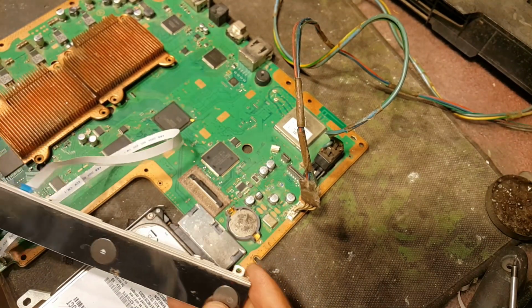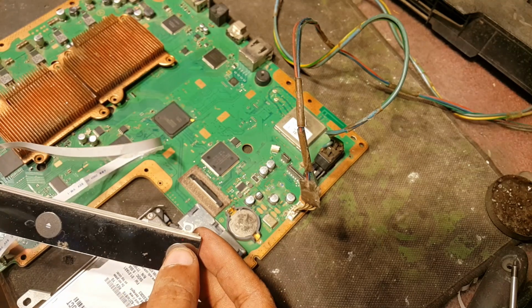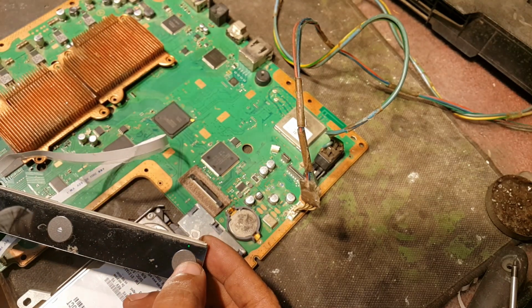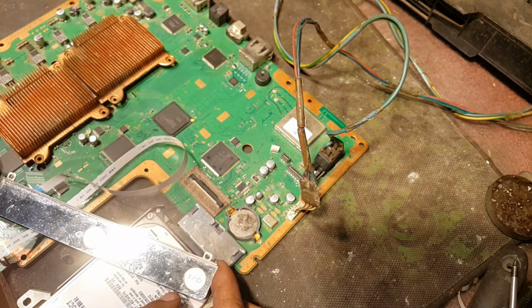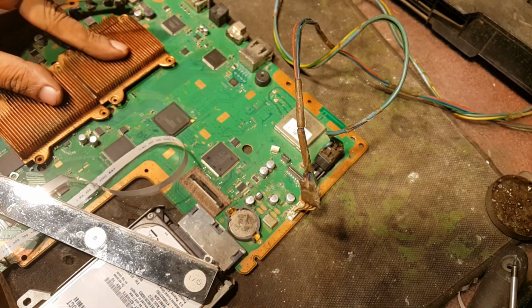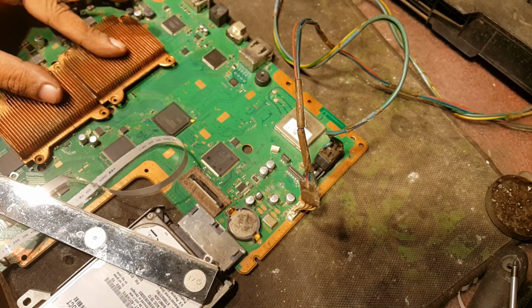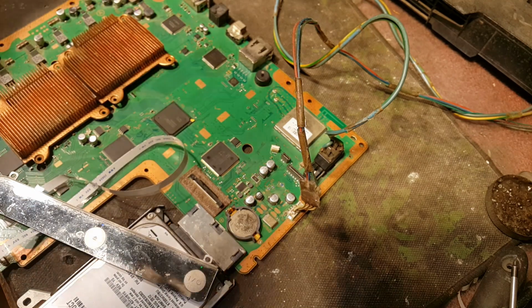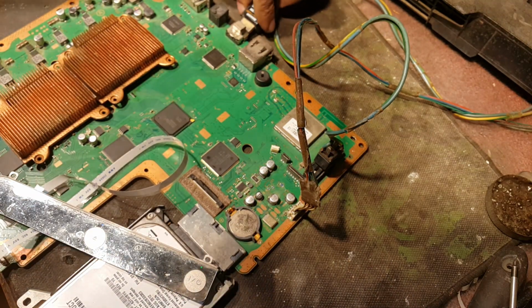And yes, here is the green light, and I'm going to turn it on. HDMI cable, yes.